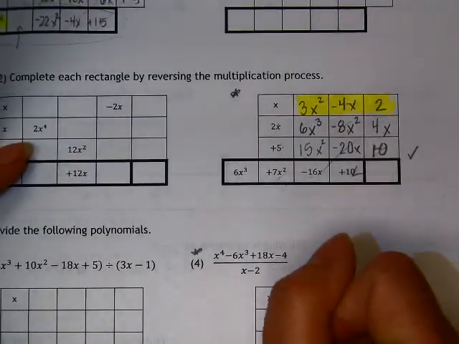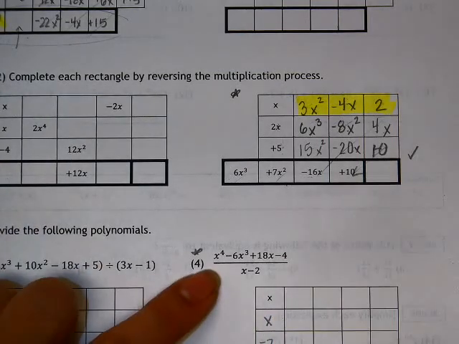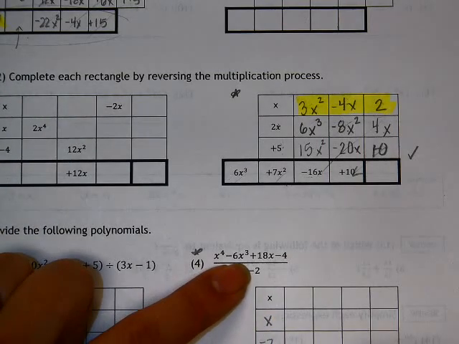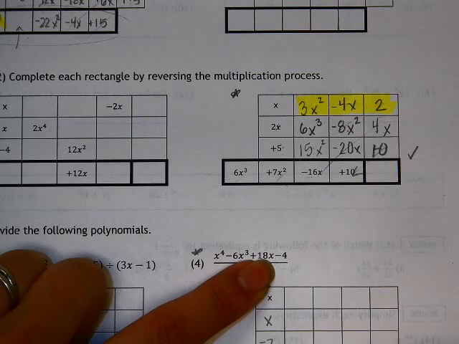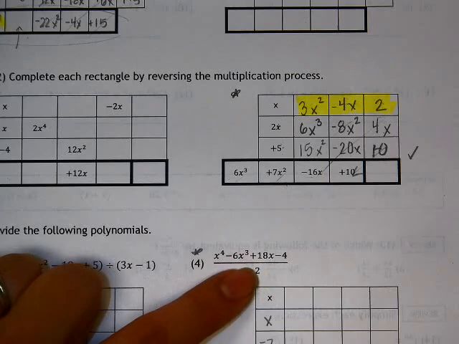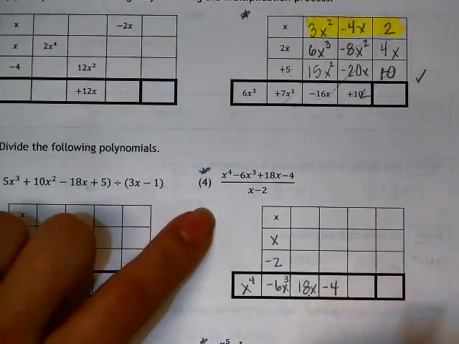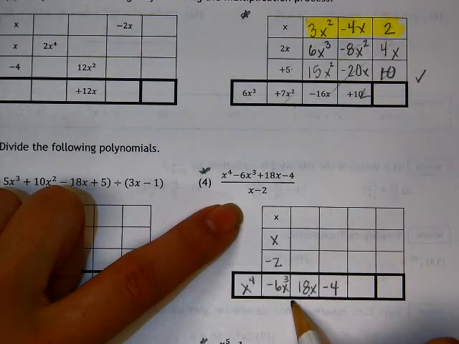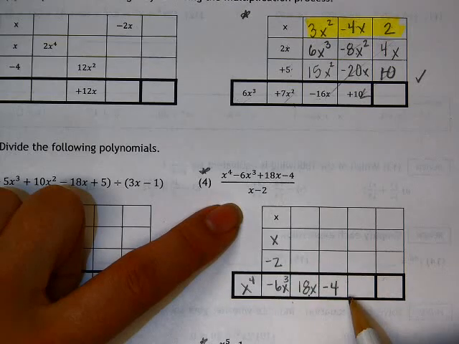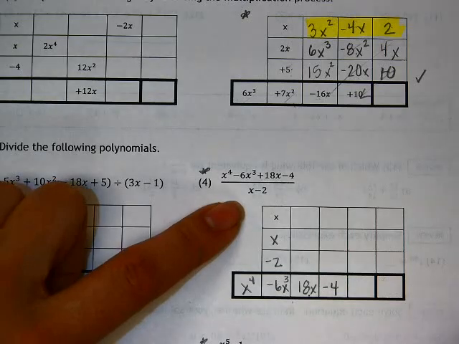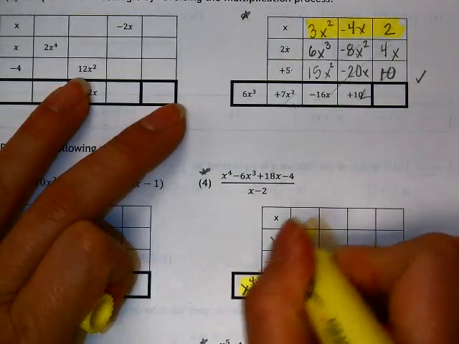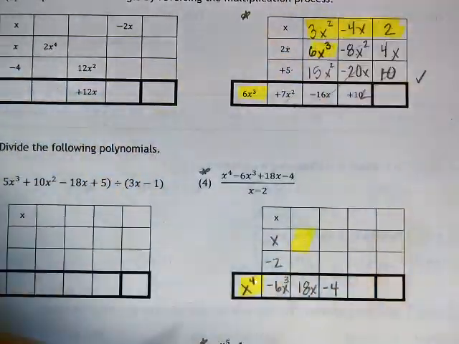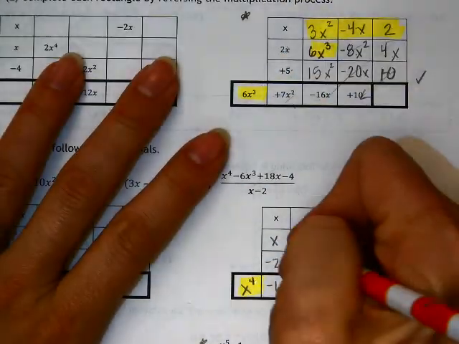So for 4, we're saying x minus 2 divides into this. Now, you can put in a little filler in here with a 0x squared, but you don't need to. I'm finding that most of my kids are doing really fine without the fillers. So let's go ahead and just see what would happen. Remember, like I said before, this one goes right there, just like it went here and here. So make sure that we're remembering that. So we put that there.